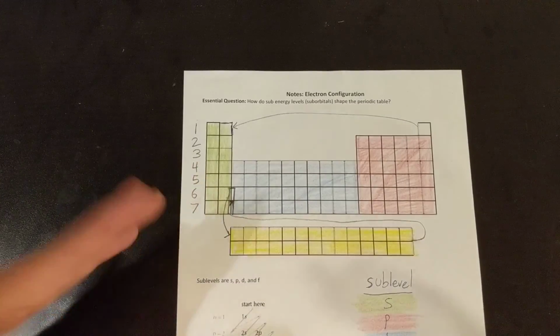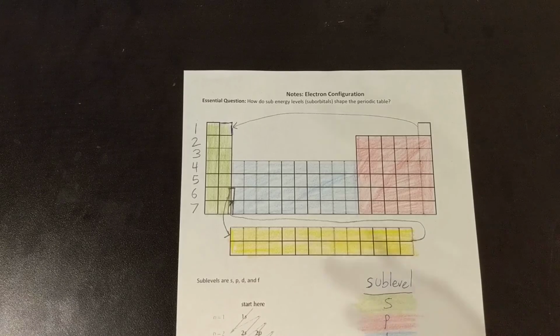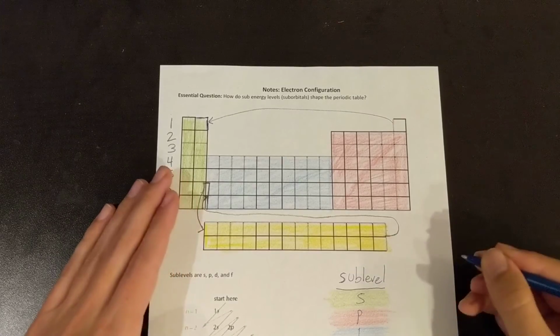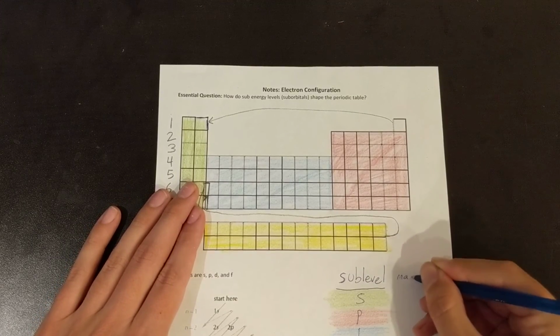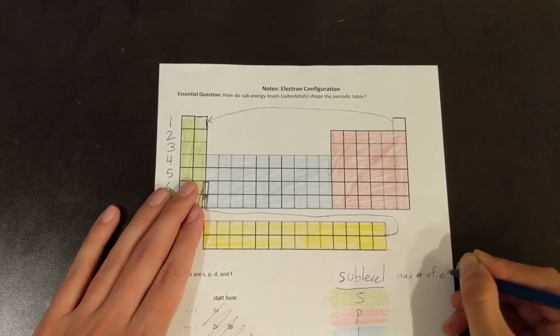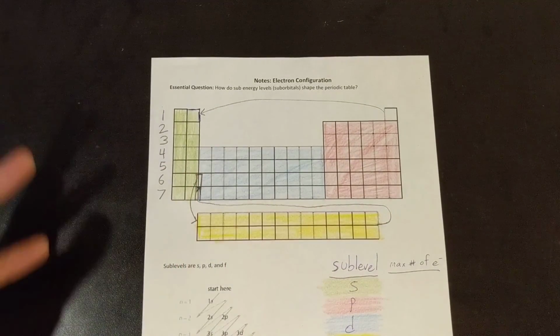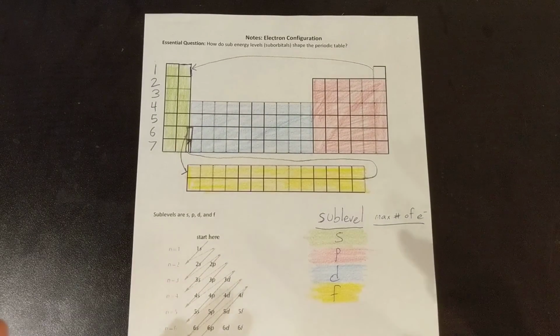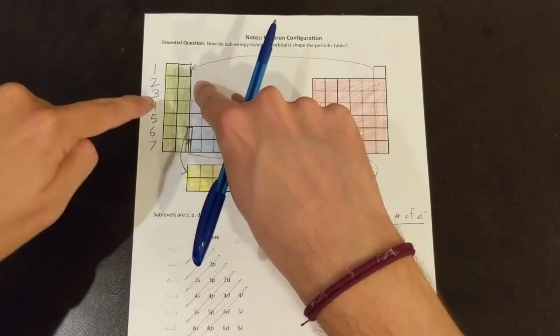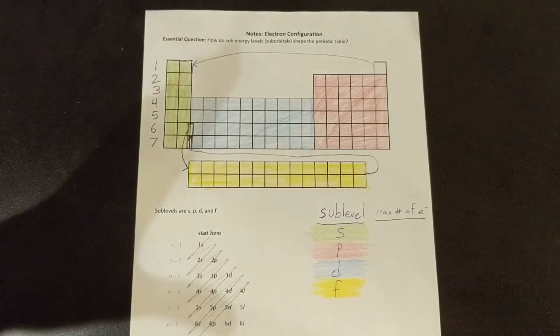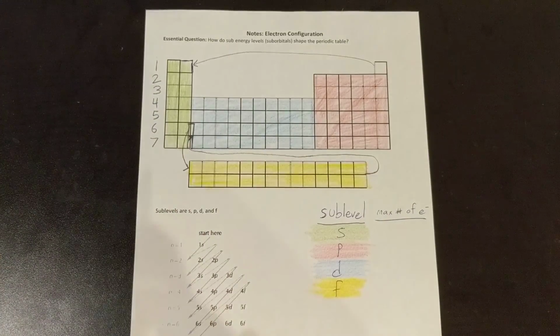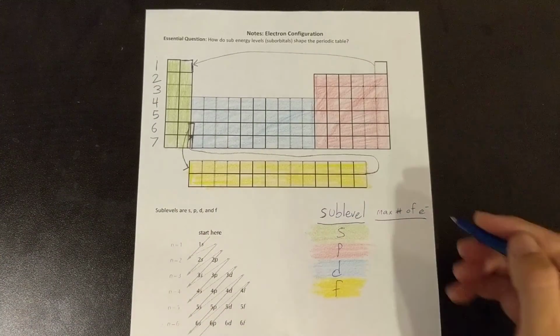And now if we want to think, how many electrons can fit in each sublevel? Because we can see these sublevels, they are not created equal. They are not the same size. So let's take a look at our maximum number of electrons that can fit in each sublevel. And this is pretty easy to think about here. All we got to do, look at how wide it is, how many elements fit in each energy sublevel, and it's just 2 for S. So 2 electrons can fit in each S sublevel.